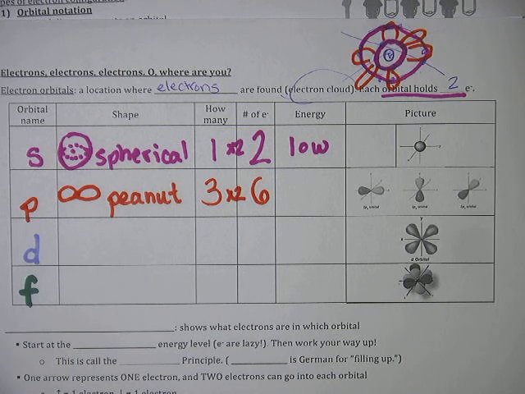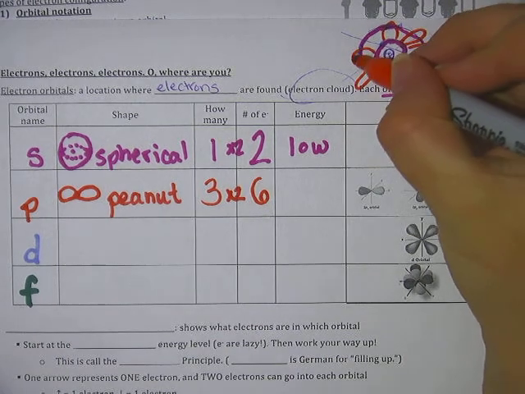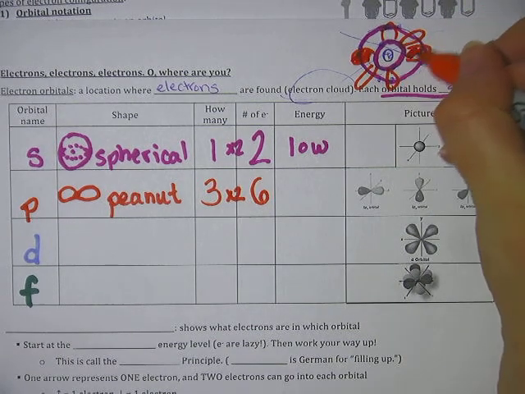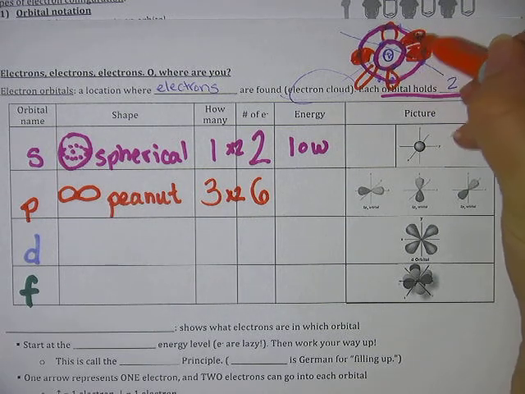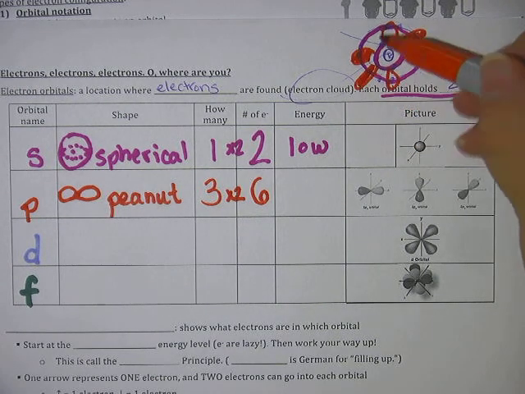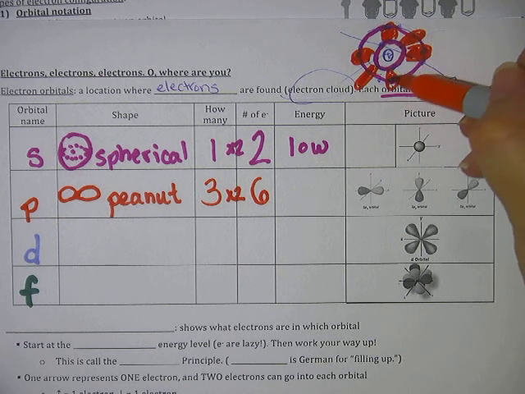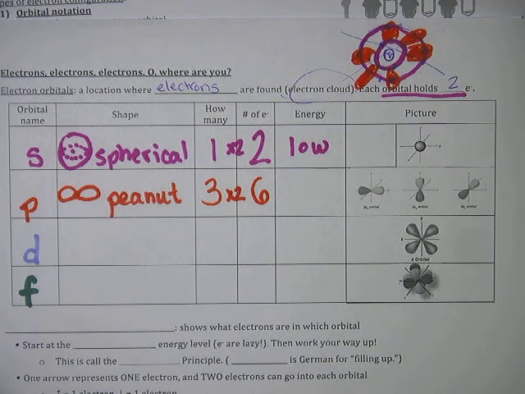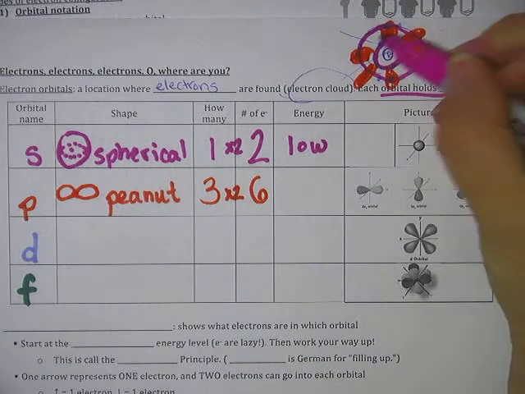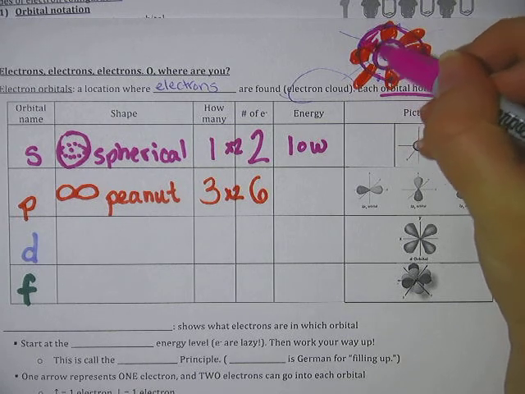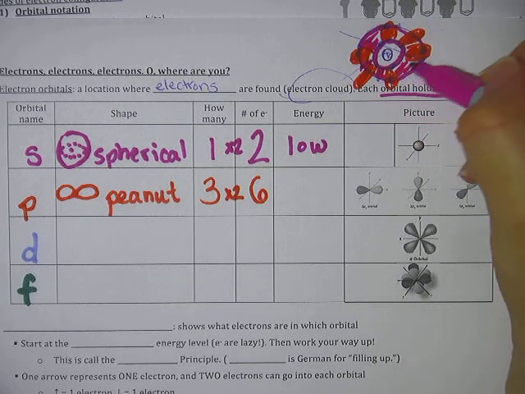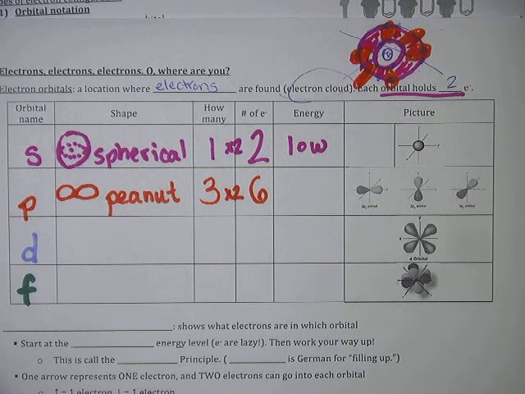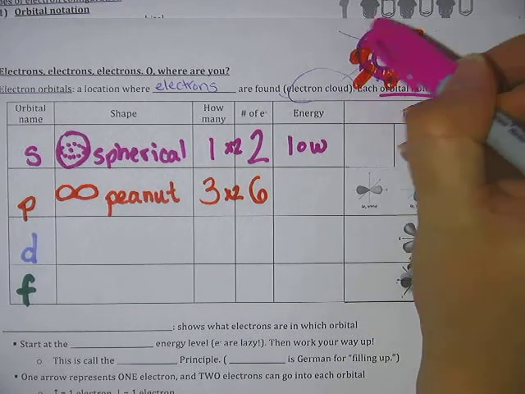Basically, in each one of these, there's 2 electrons moving around here, there's 2 electrons moving around there, and there are 2 electrons moving around here. And there's also 2 electrons moving around in the sphere. And that is the 8 electrons that can fit in that second energy level.